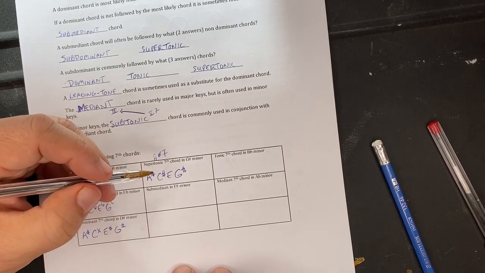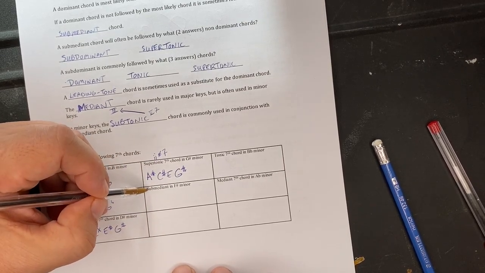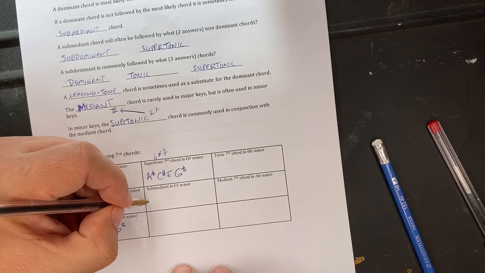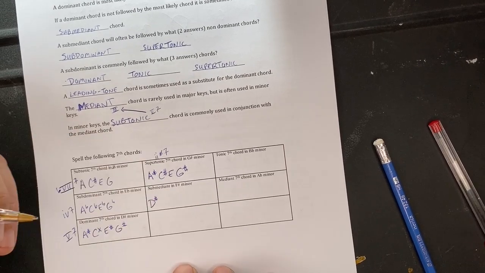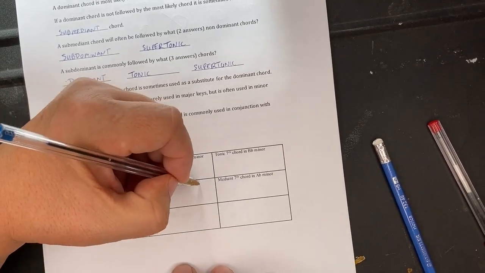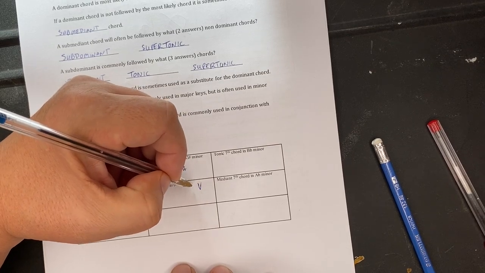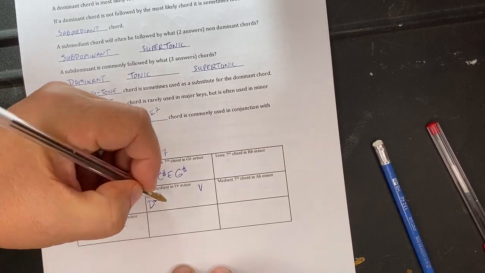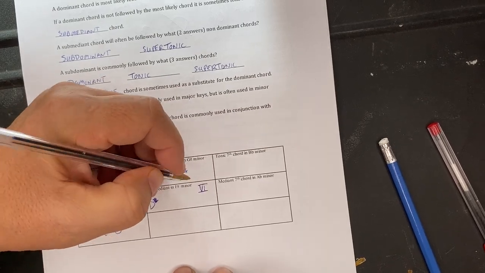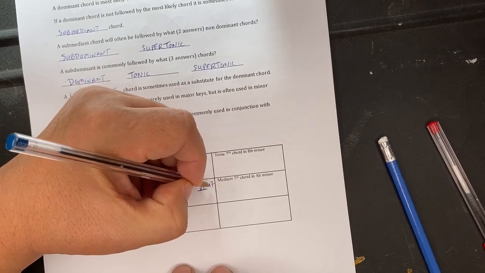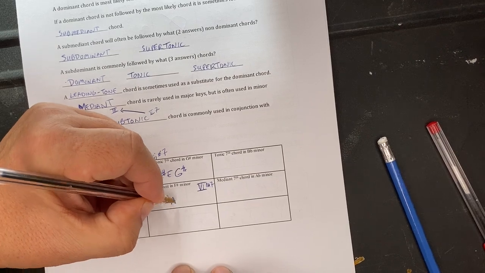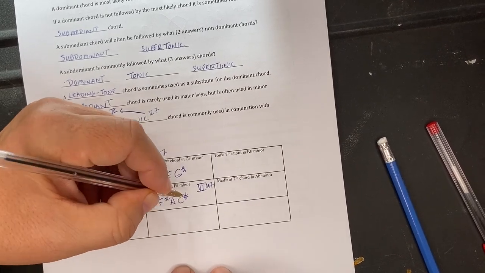Submediant in F sharp minor. That'd be my VI chord right there, yes? So that's going to be D sharp to start with. And VI chords are, oops, I lied, sorry, just D. Are major, because I'm in minor, major 7s, right? So D sharp, F sharp, A, C sharp. Major triad, major 7.